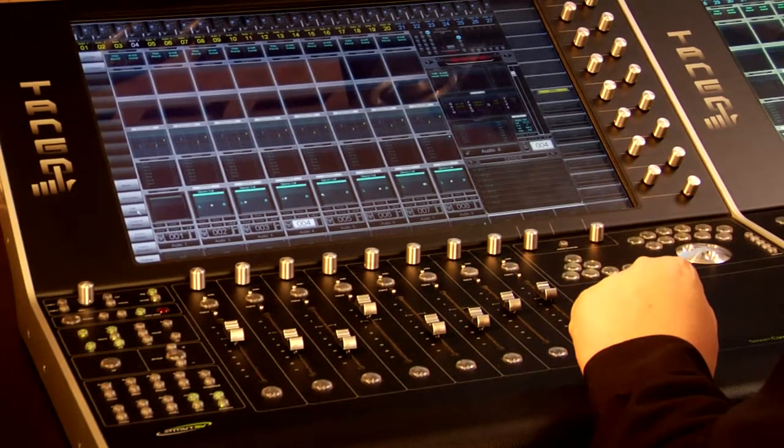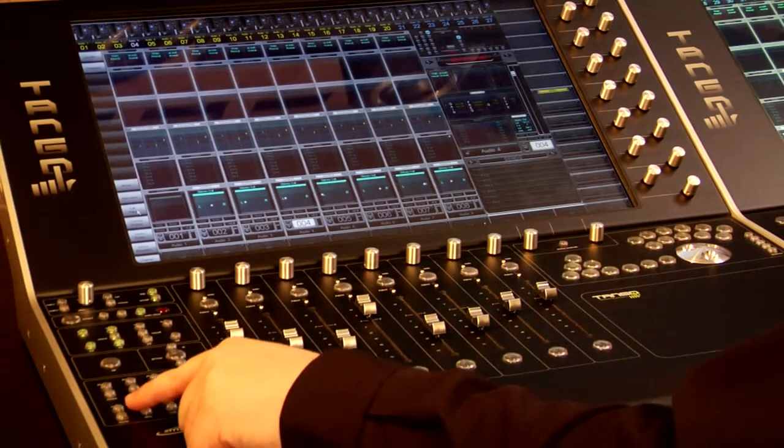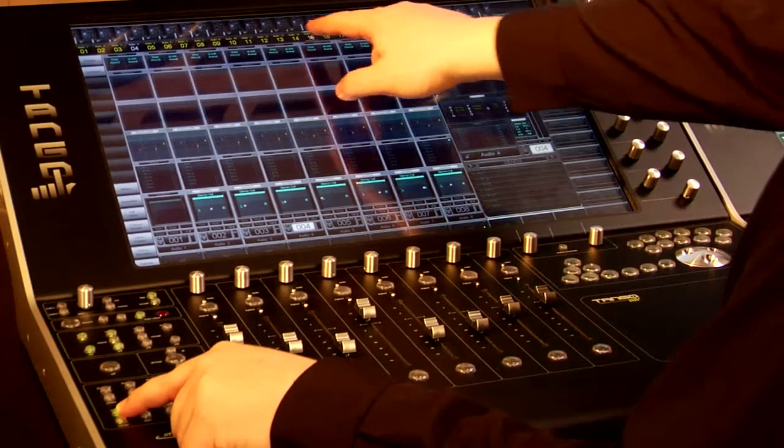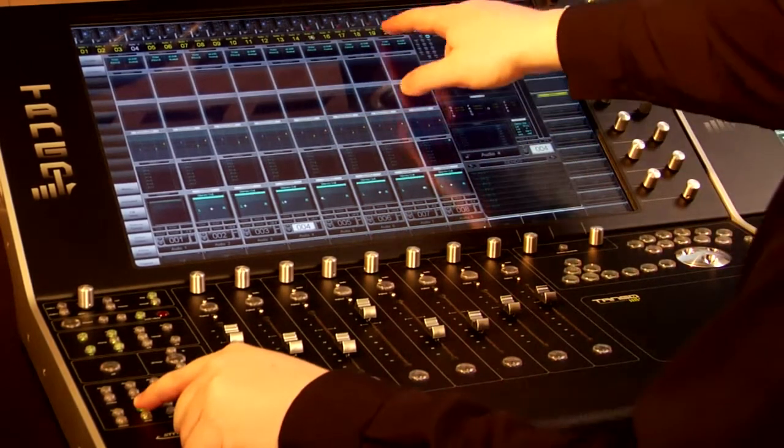Again, starting with the most basic method to enable automation, simply press and hold the right button on the expert panel and touch the respective channel on the Monarch. You can also use this method to set read and isolate automation modes.